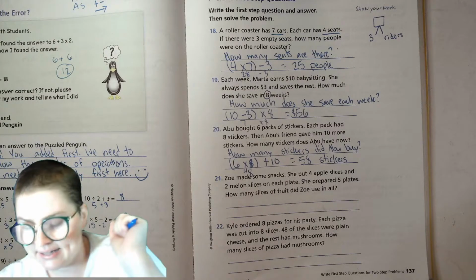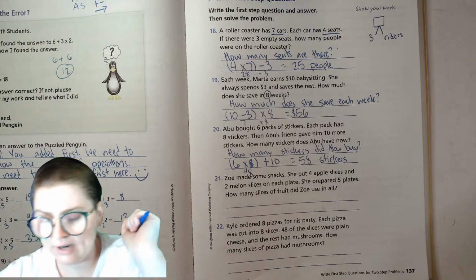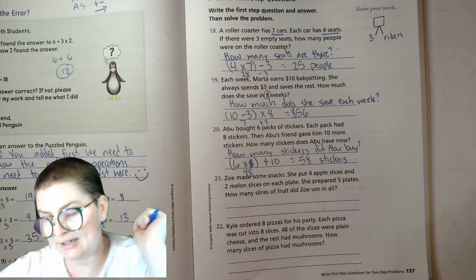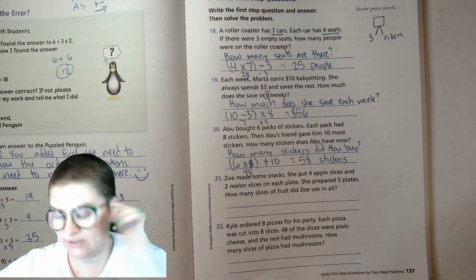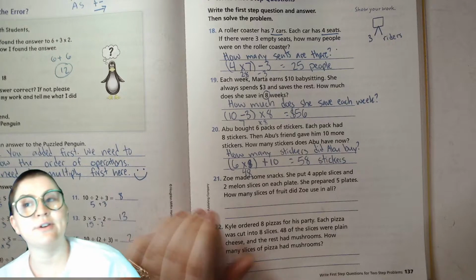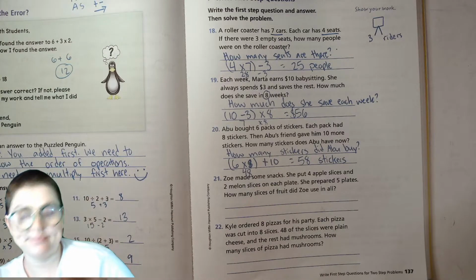Zoe made some snacks. She put 4 apple slices and 2 melon slices on each plate. She prepared 5 plates. How many slices of fruit did Zoe use in all? So first we have to figure out how many on each what? On each plate.